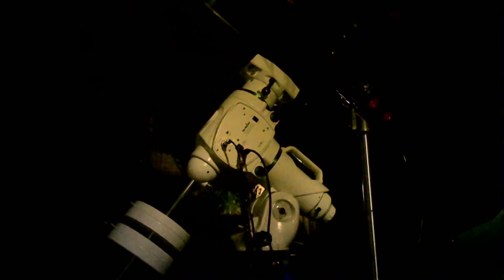Like I said, all the hardware is there, it's all physically connected, but everything is off. So the first thing I'm going to do is pull up SharpCap. I'm just going to grab SharpCap here off my desktop, and I'm going to bring up everything in a minute.